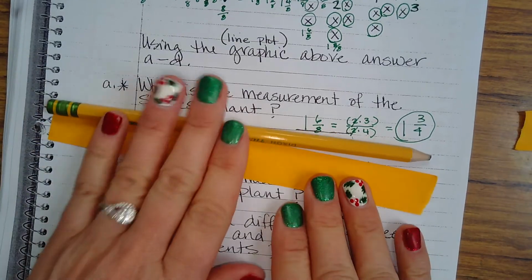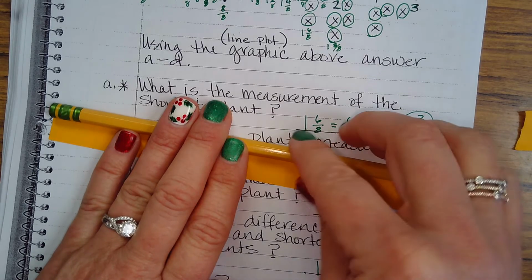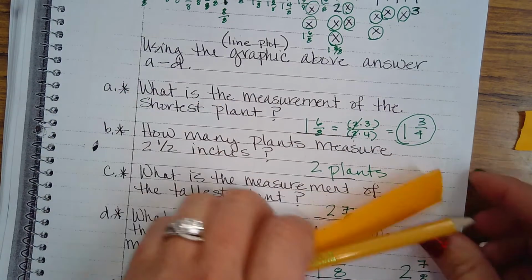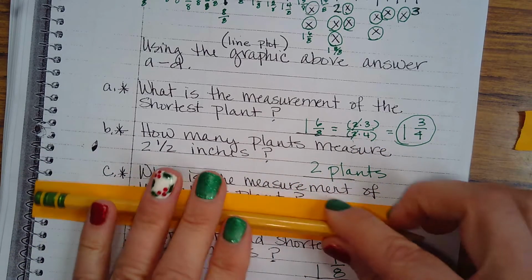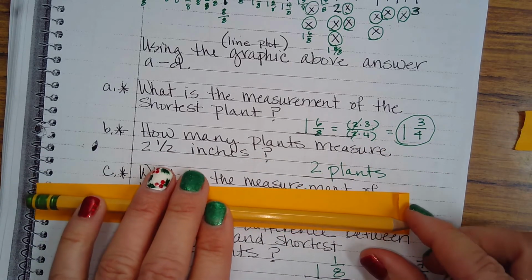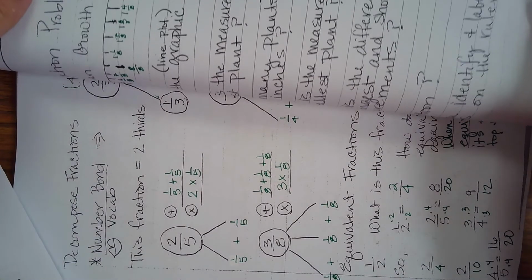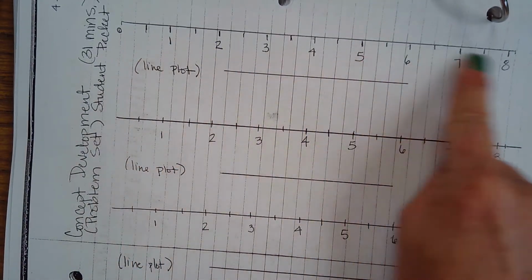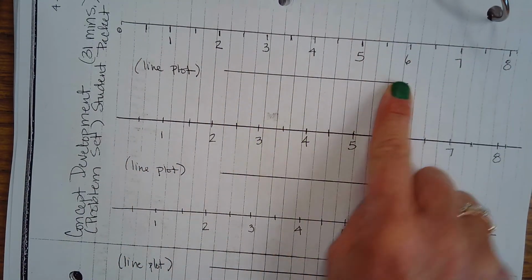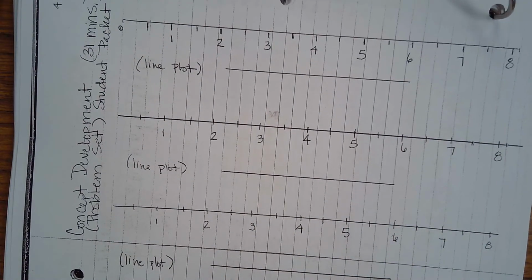Measure it and tear it. So you're measuring the length of your pencil, and everyone's pencil is going to be a different length. If you turn your page from your class notes, here's a ruler, here's a line plot.